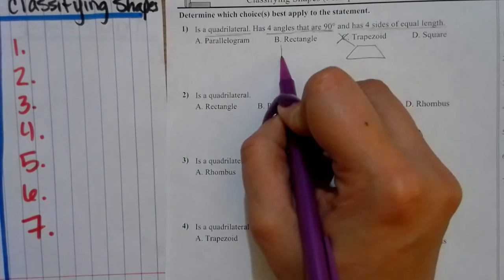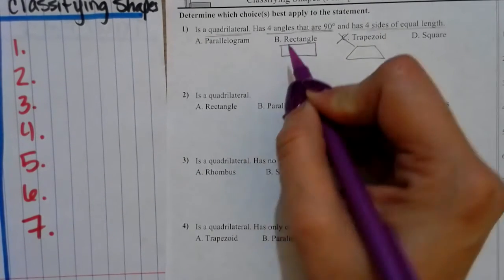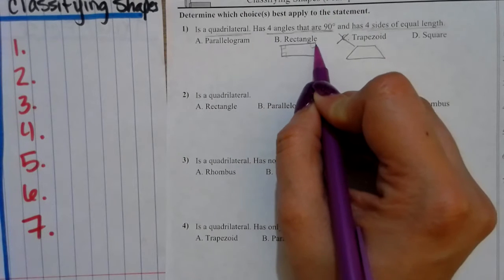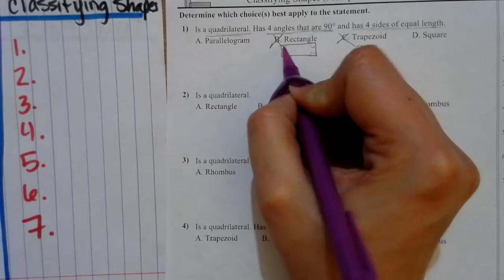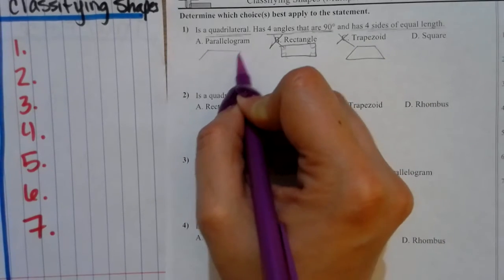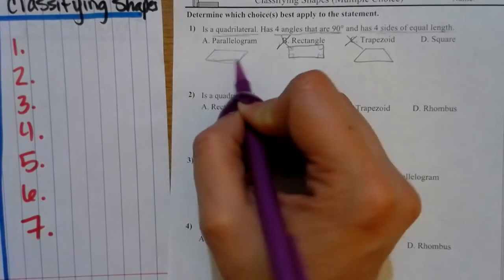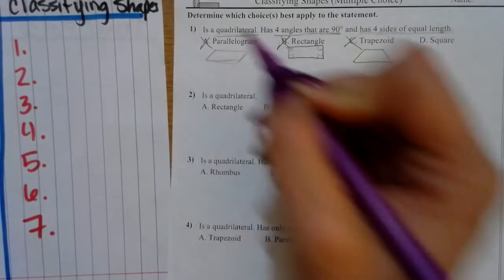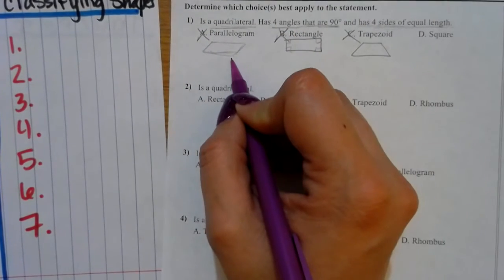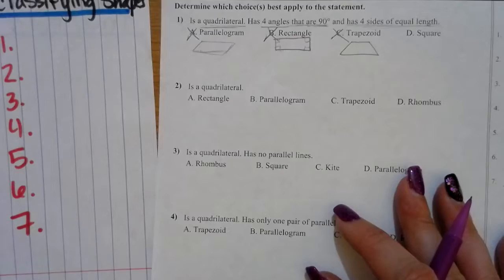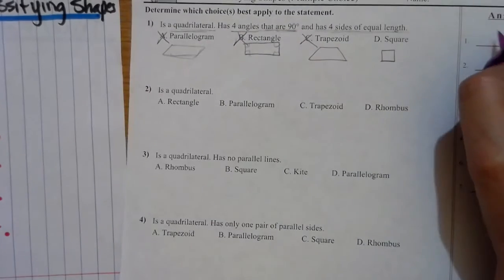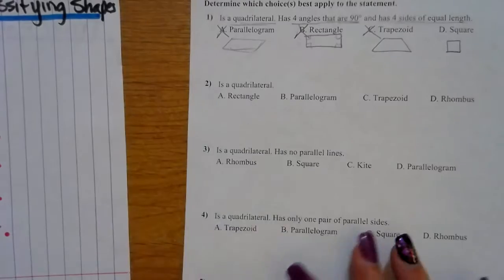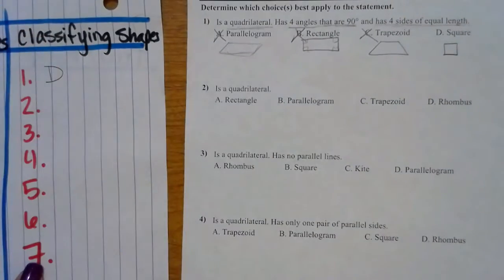A rectangle, 4 angles that are 90, but are all those 4 sides equal in length? Parallelogram, are parallelograms going to have 4 sides equal in length or 4 90 degree angles? No. So the only one that has them all is the square. So I'm going to put D on number 1.